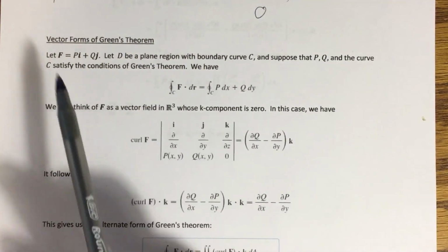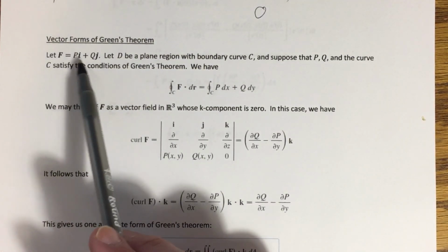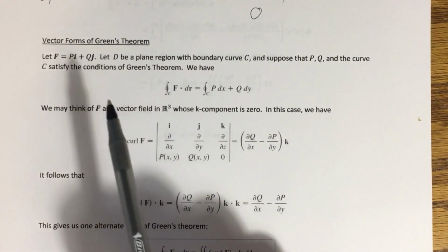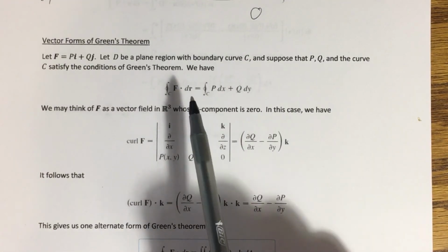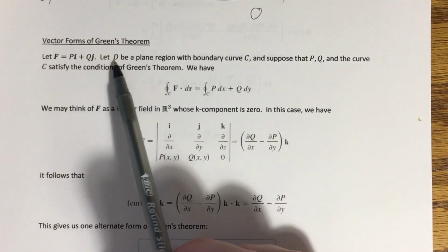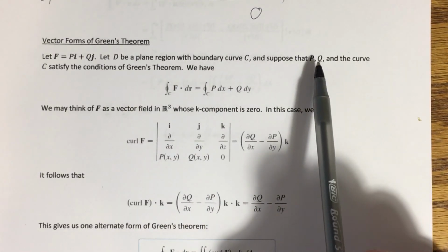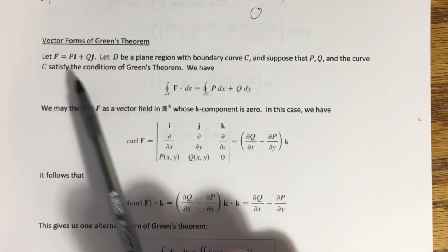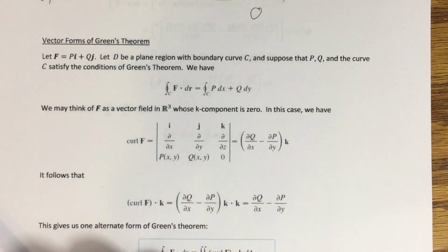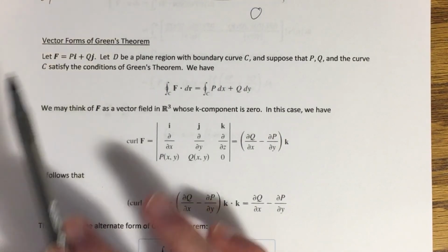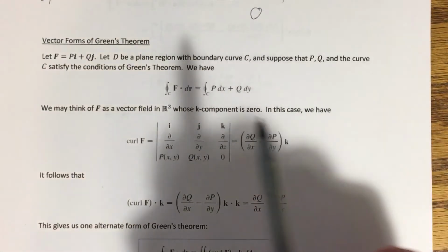So the first thing I want to point out is if you have a vector field F equals Pi plus Qj, let's suppose you also have a plane region D with a boundary curve C, and let's suppose also that P, Q, these two component functions, and the curve C all satisfy the conditions of Green's theorem. It's a positively oriented curve and all that stuff.